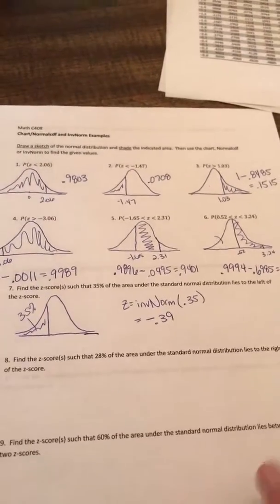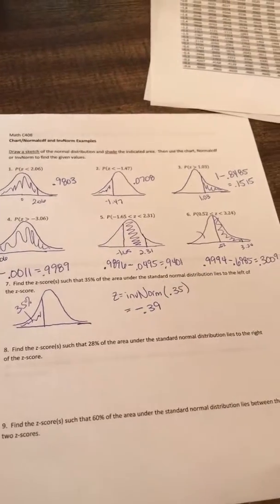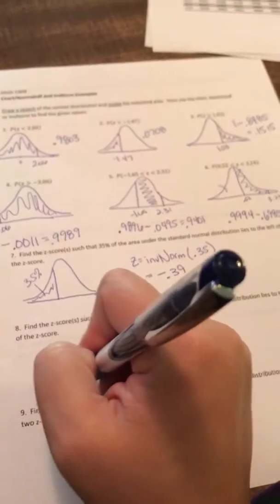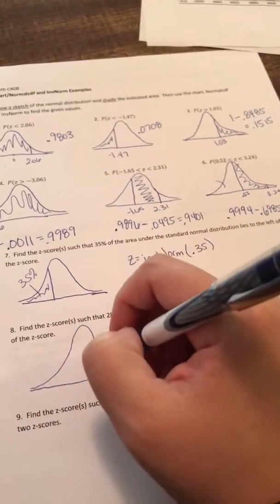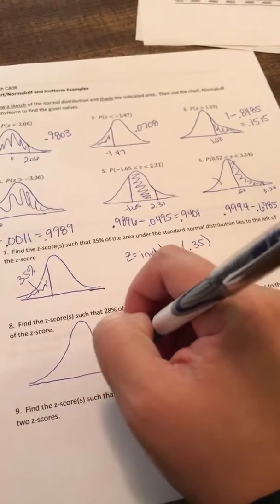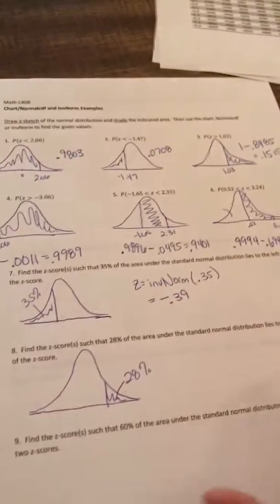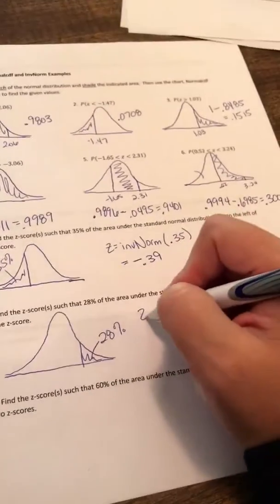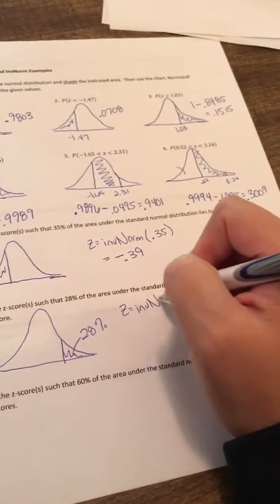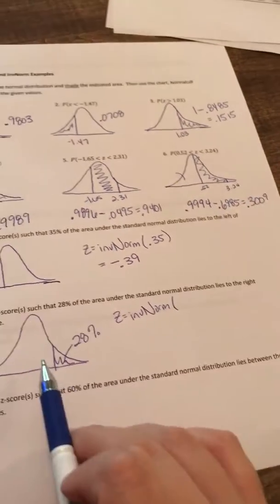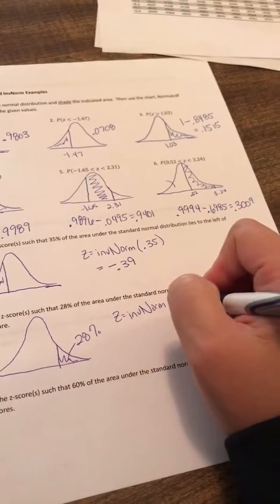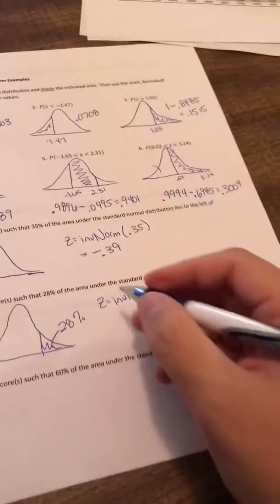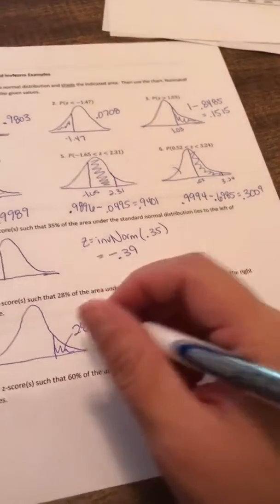Find the z-score such that 28% is to the right. So that 28% is to the right. Remember, when you do inverse norm, it has to be the area to the left. So if you have the area to the right, to find the area to the left, you just subtract it from 1. So 1 minus 0.28 if we switch to decimals.